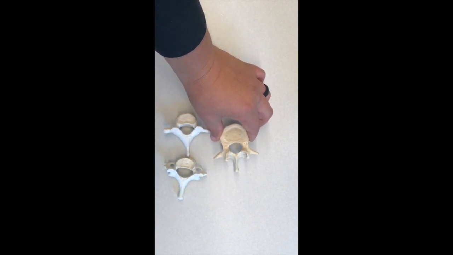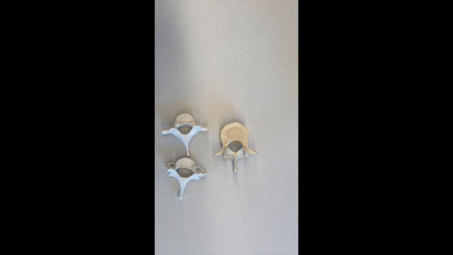So understanding why we have different motions at different vertebral segments, understanding why we have different availabilities of motions, and then understanding how the morphology or the shape of the joint really is going to help you with determining what motions are available. Also understand how the orientation of facet joints play into that.